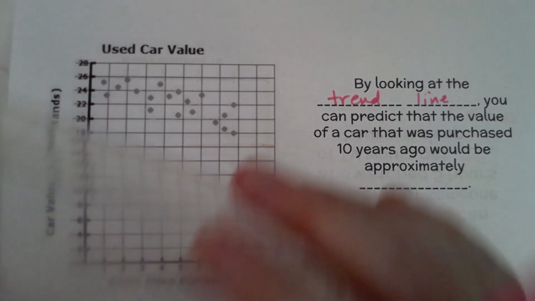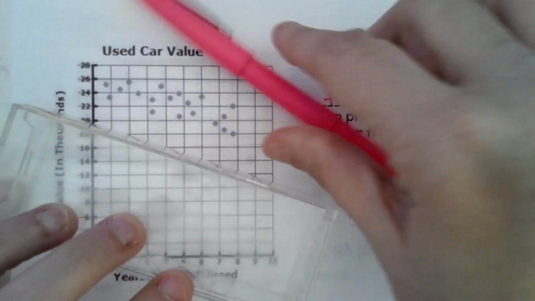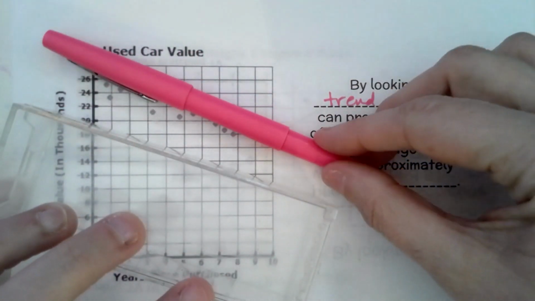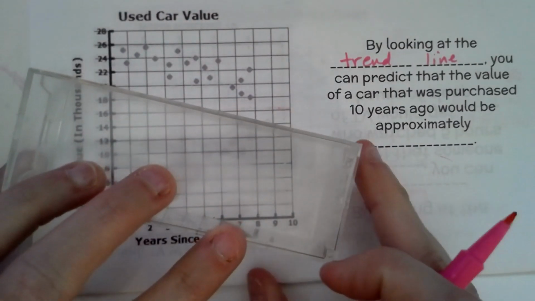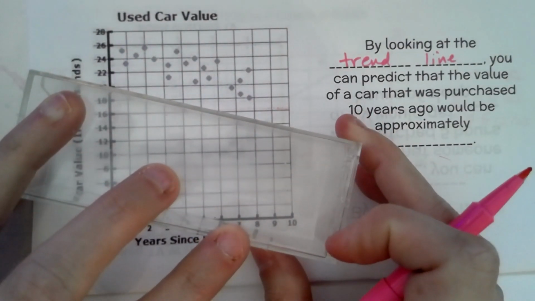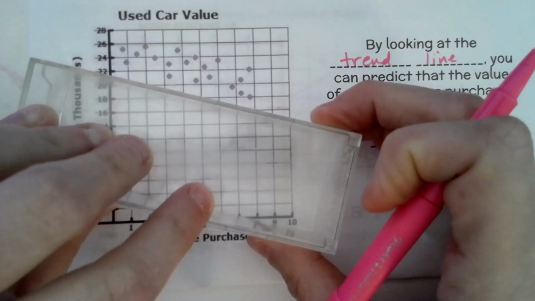Okay. So now I'm going to try it. This looks about good to me. I think that looks about right. I feel like that's about the right slope for me. And again, now I'm going to slide this up.